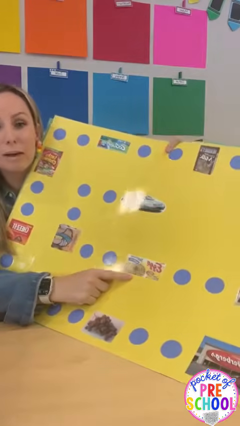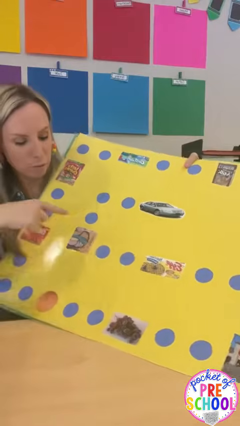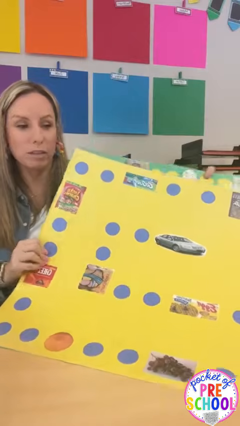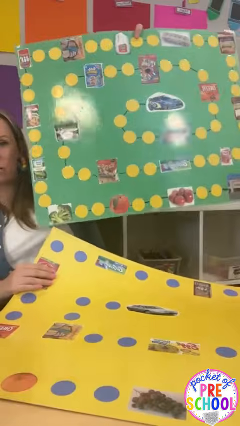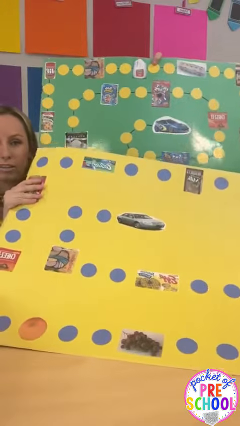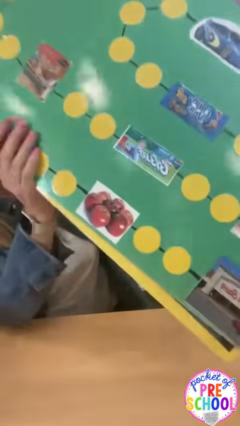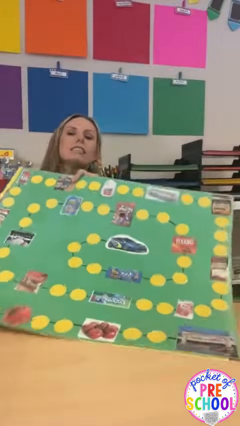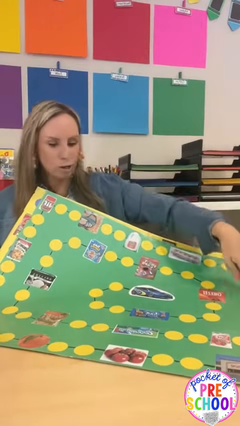And again, some of them I picked had labels on them. Some of them are fruit, but a lot of them you can see have environmental print on them. Now, I've made this with 2 levels, so you can kind of see how this one is harder than this one. And this one, my students had trouble following the path. So if you can see, I added a black line that connected the dots, so that way they could tell where to go.